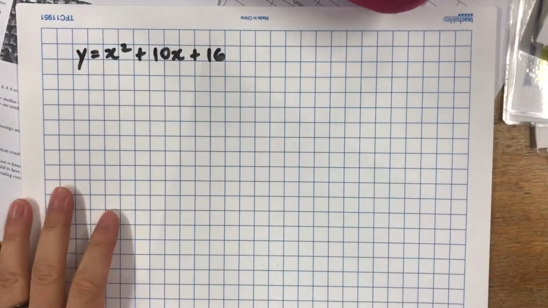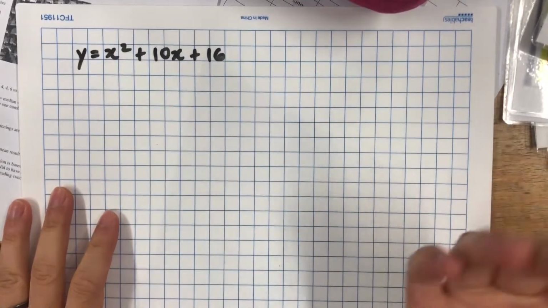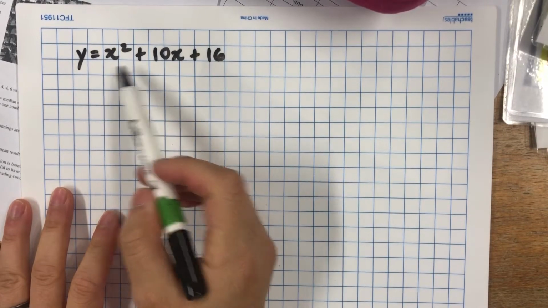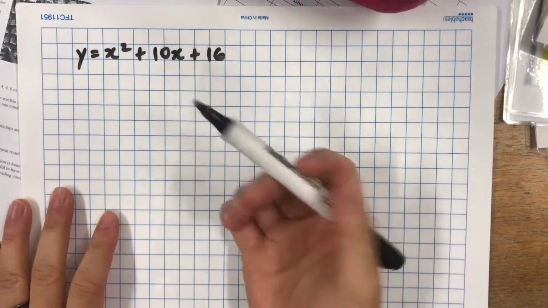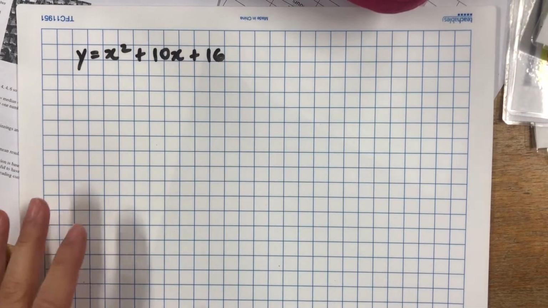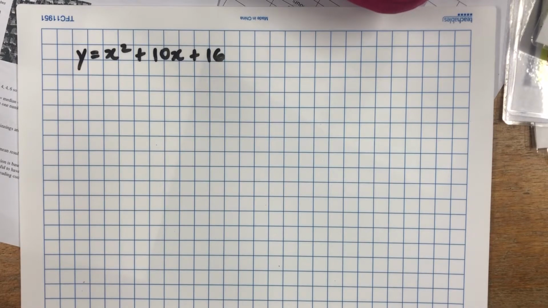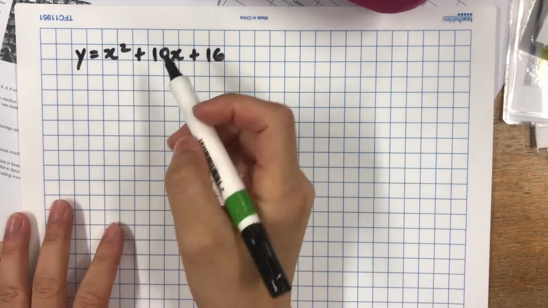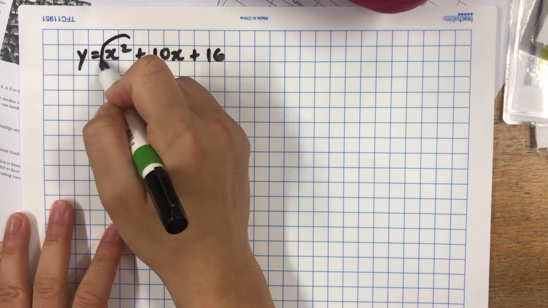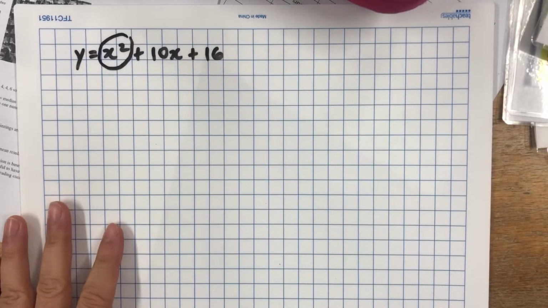All right, so we have here an equation. How do we know? Equal sign. We want to know what kind of line this is going to make. So the first thing, before anything, is that we need to recognize that this is a parabola, and the reason we know that is because there is an x squared present. Okay?